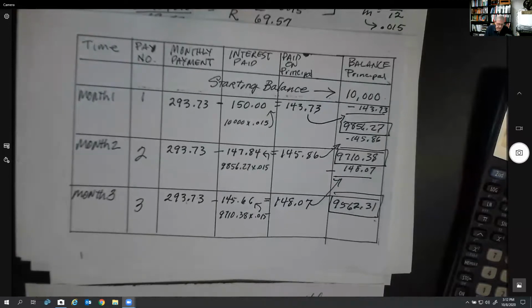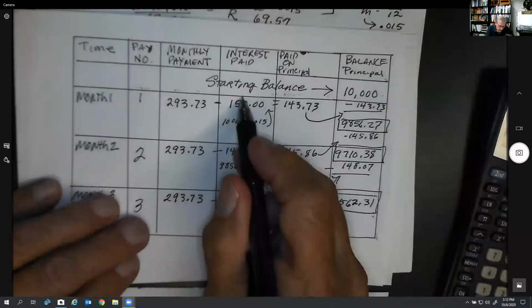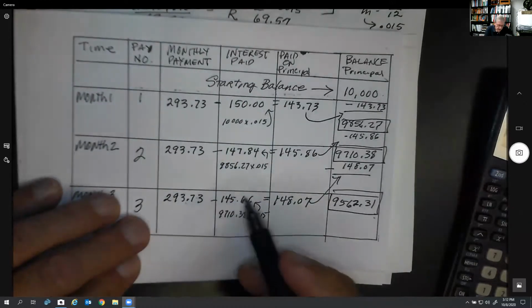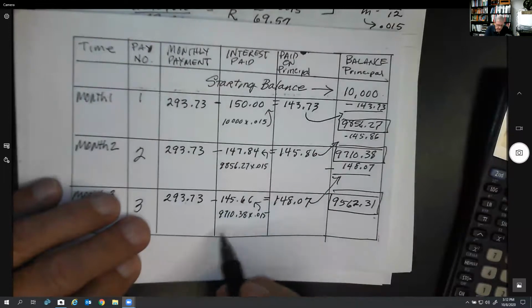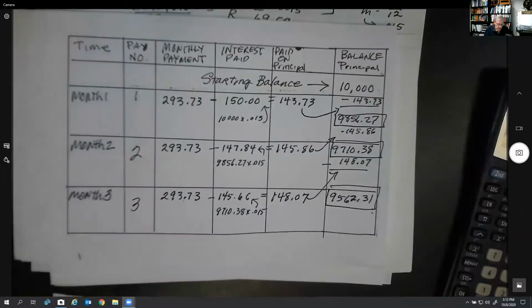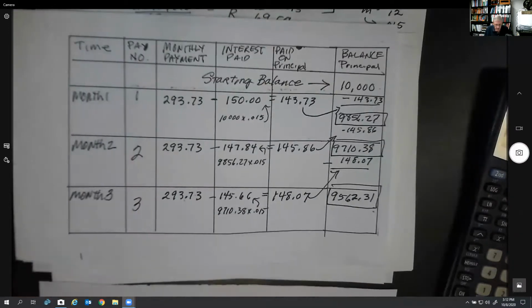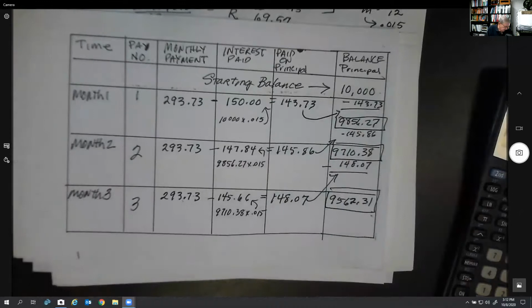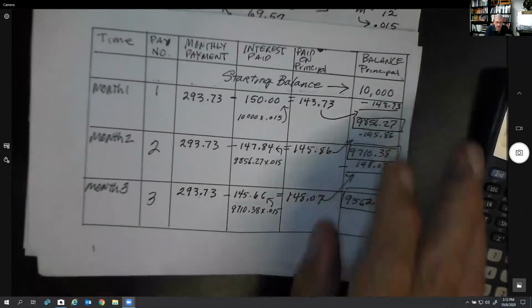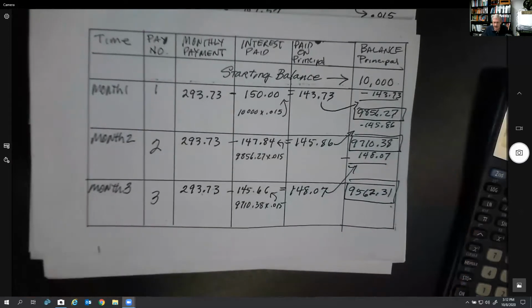So your balance keeps changing as your interest changes. At the beginning, you're paying a lot of interest, but gradually your interest gets smaller and smaller. So when the loan's almost paid off, you really owe hardly anything in interest. All your money is going towards the car. But at first, you're not knocking down the car very much. So I hope this helps a little bit.